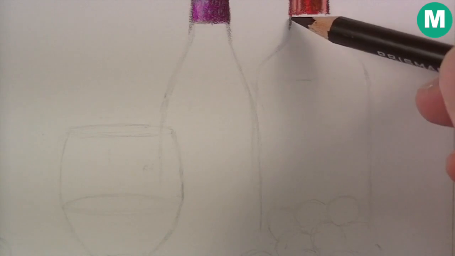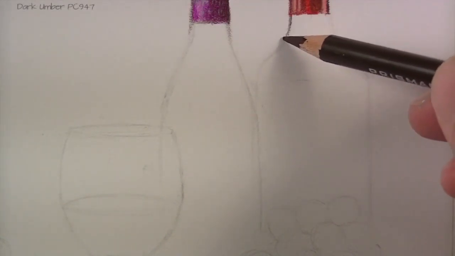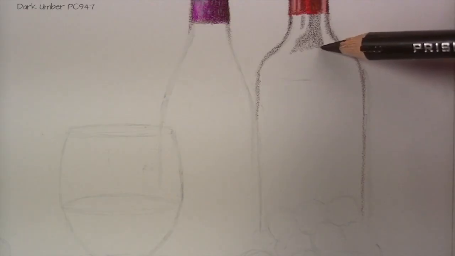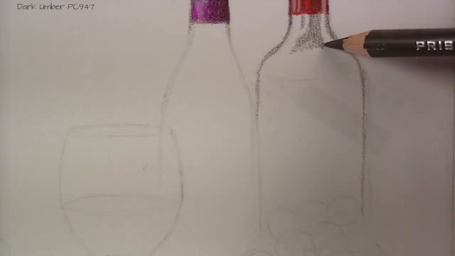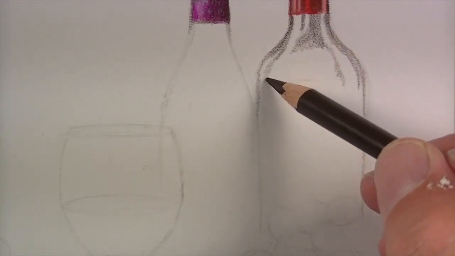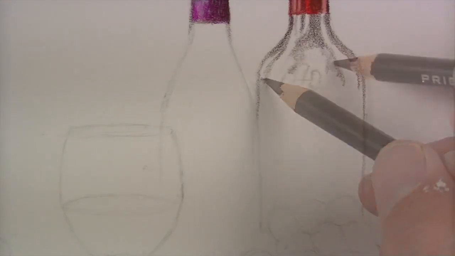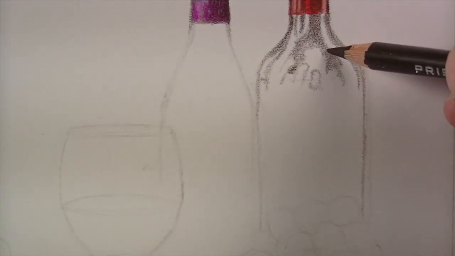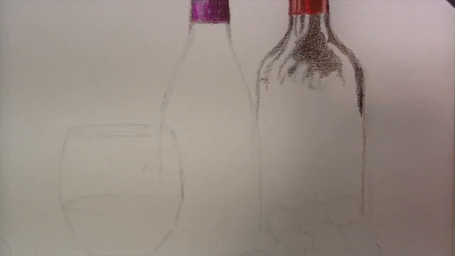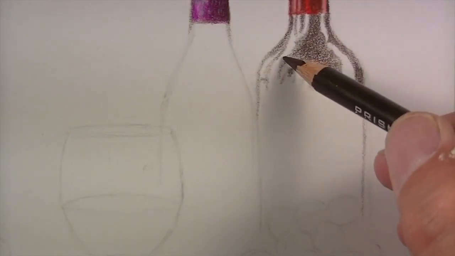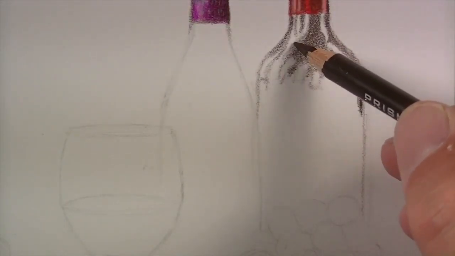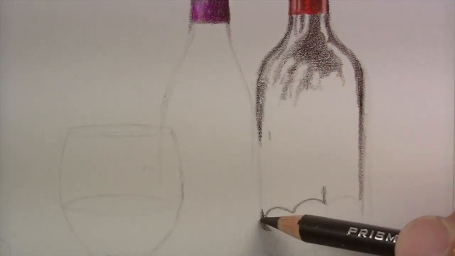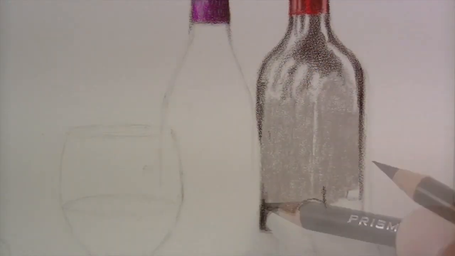Now it's time to address some of the reflections on the wine bottles themselves. Here again, I'll begin by creating an underpainting using dark umber. This area is highly reflective, so here again we'll have areas of high contrast between values. It's important to take your time and pay special attention to those areas of contrast, as this will lead to the illusion of reflection and transparency that's needed to create a convincing wine bottle.